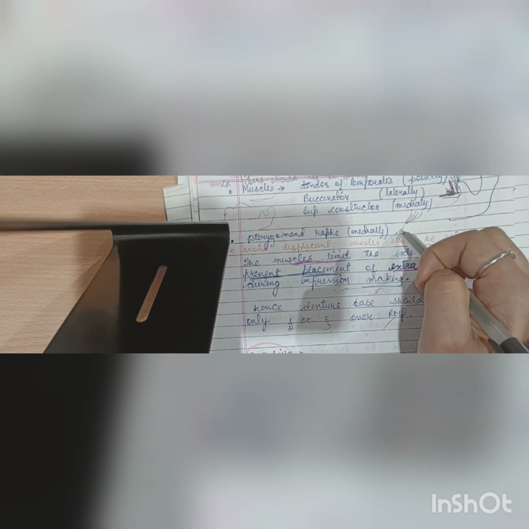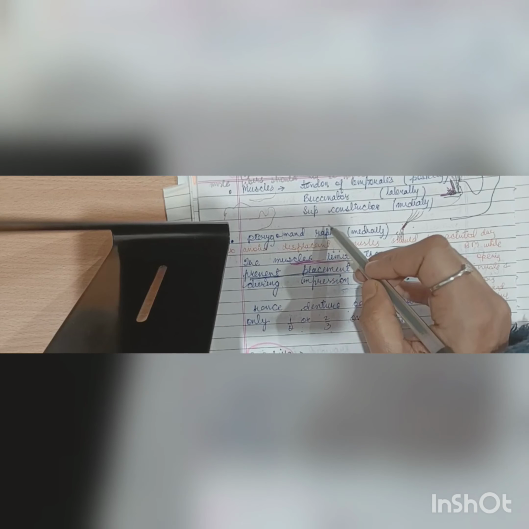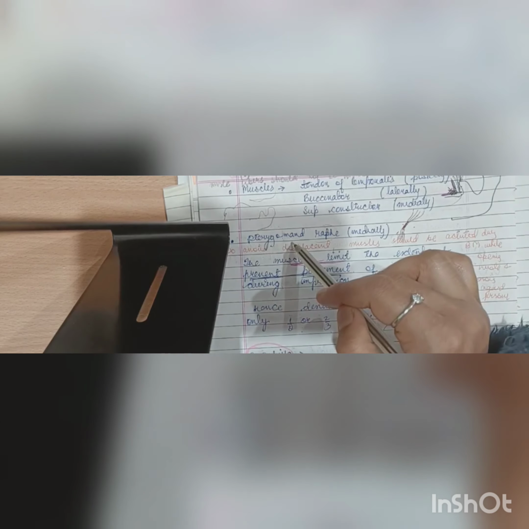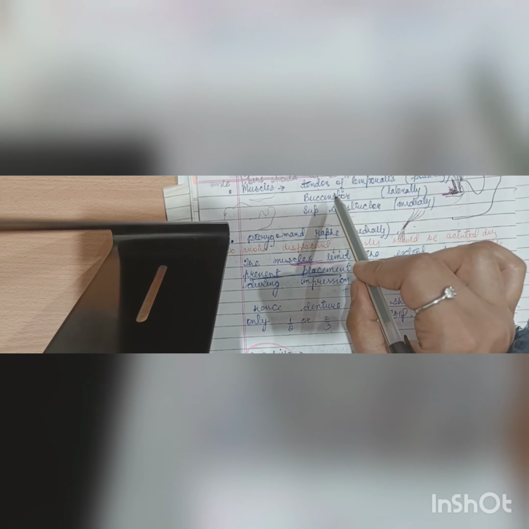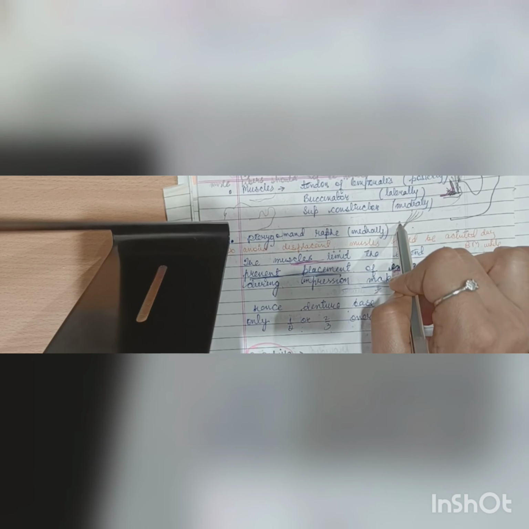So they insert in a structure which is pterygomandibular raphe. So raphe is the tendinous insertion of two muscles. At pterygomandibular raphe there is the insertion of buccinator laterally and superior constrictor medially.